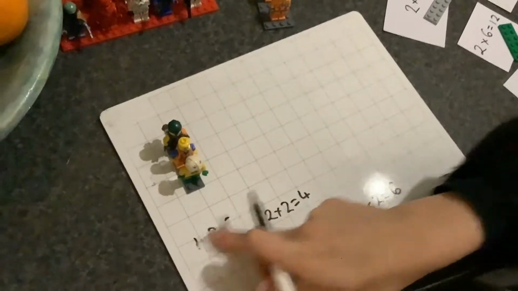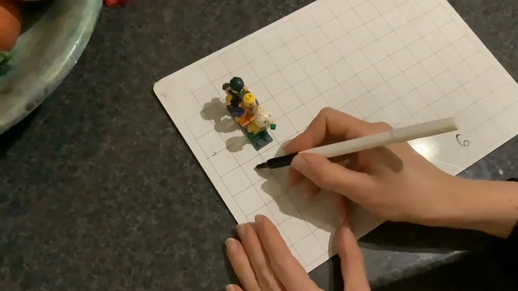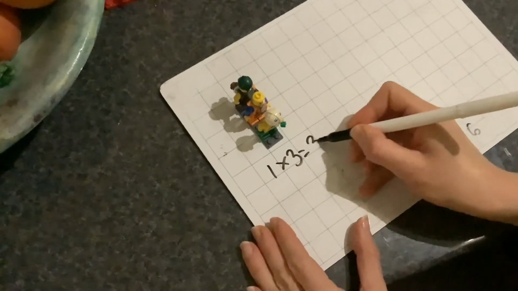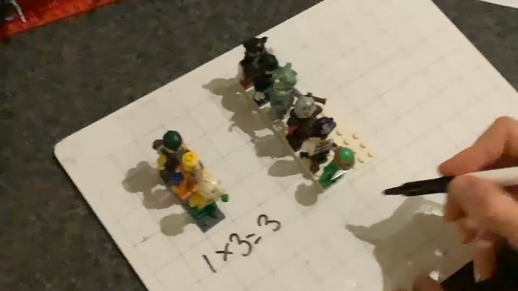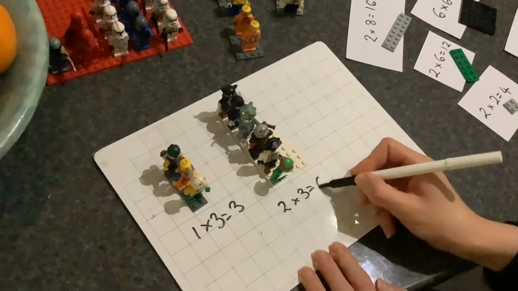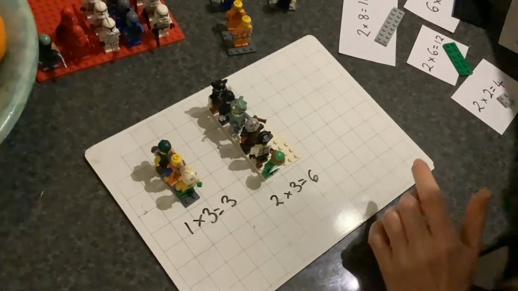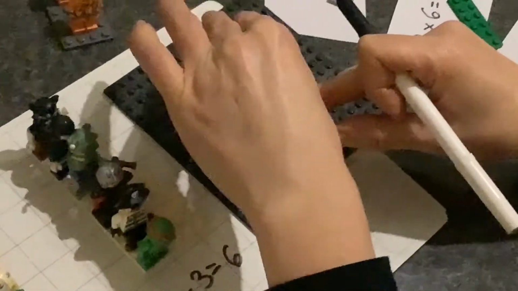Then I started to think, oh, maybe I could do my 3s. So here's my 3s here. Here's 3 minifigures together. So I've got my 1 times 3 is 3. I've got 6 of them there. Look at that motley crew. So 2 times 3, I'm showing there, is 6. And then I got them in 3, 6, 9.